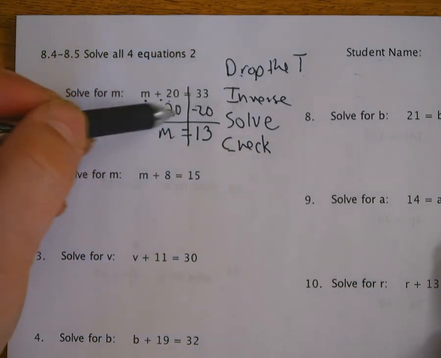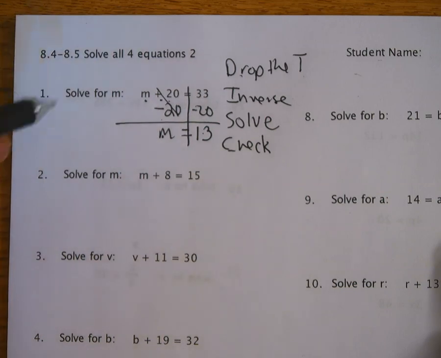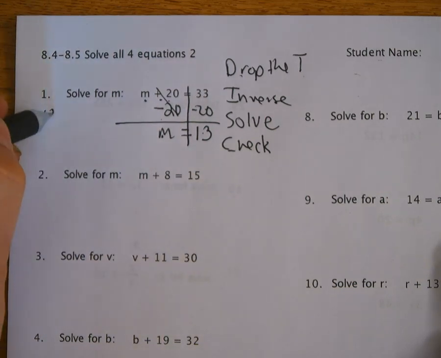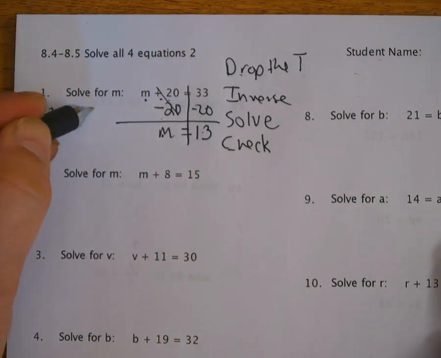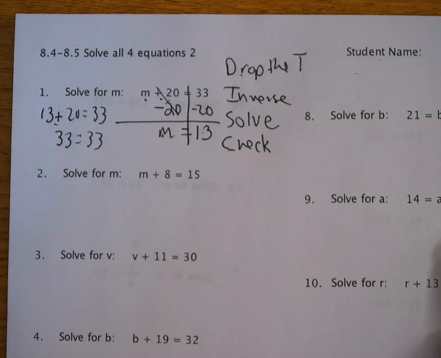So when I subtract 20 from both sides, m is by itself. Value of m is 13. If I substitute in 13 for m, I find that 13 plus 20 equals 33.